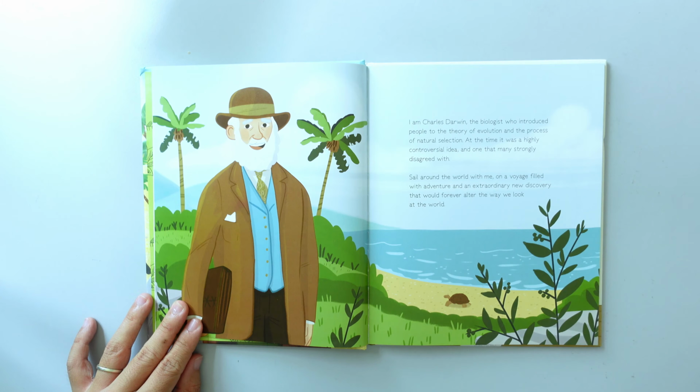I am Charles Darwin, the biologist who introduced people to the theory of evolution and the process of natural selection. At the time, it was a highly controversial idea, and one that many strongly disagreed with. Sail around the world with me on a voyage filled with adventure and an extraordinary new discovery that would forever alter the way we look at the world.